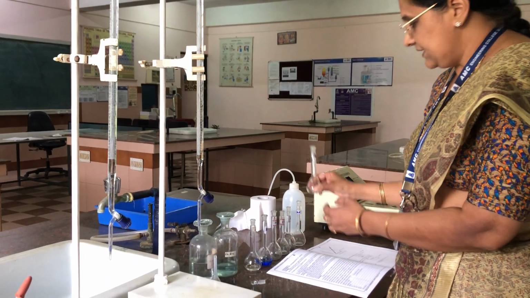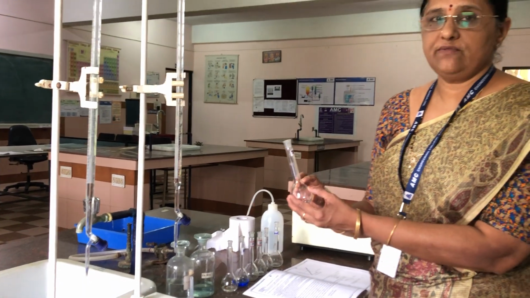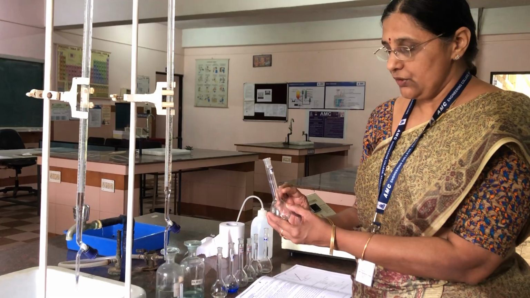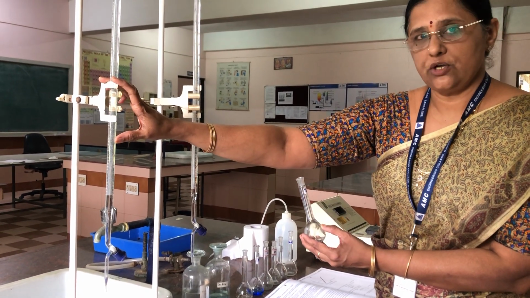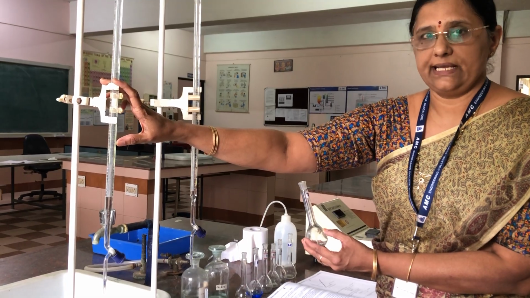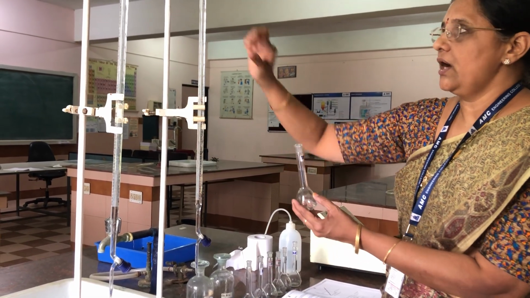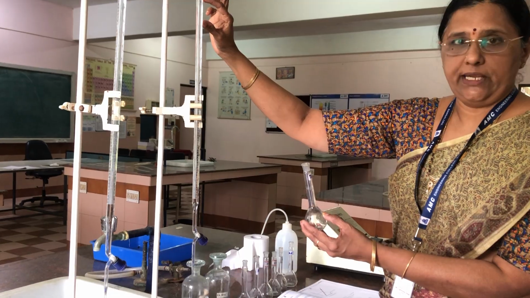Now you have to take the test solution. The test solution will be given by the examiner. So in this test solution, you should not add any copper sulfate because copper sulfate is already given by your examiner. So now to this you have to add 5 ml of ammonia.